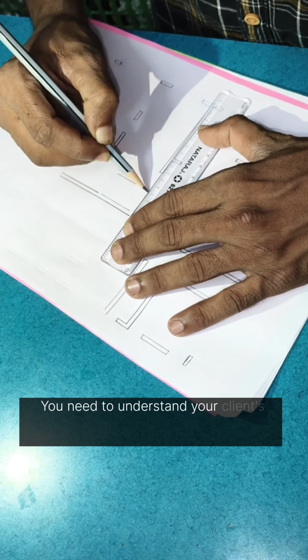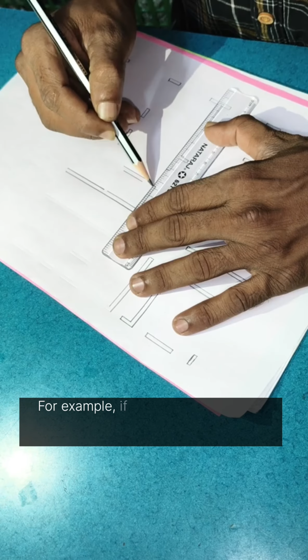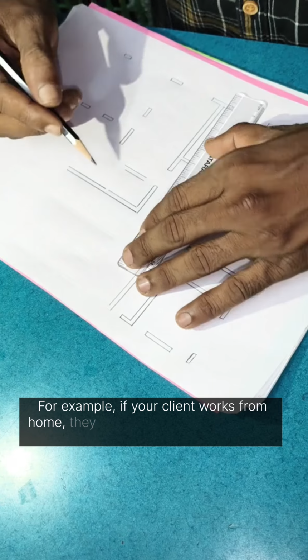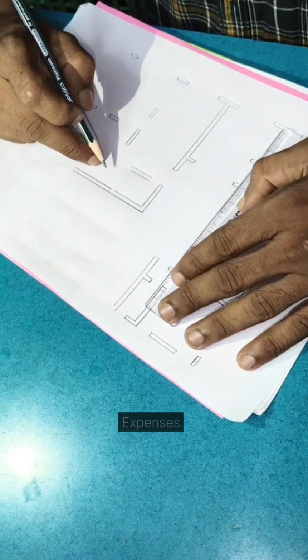Lifestyle. You need to understand your client's lifestyle to make sure your floor plan works for them. For example, if your client works from home, they may need a dedicated home office with several electrical outlets.